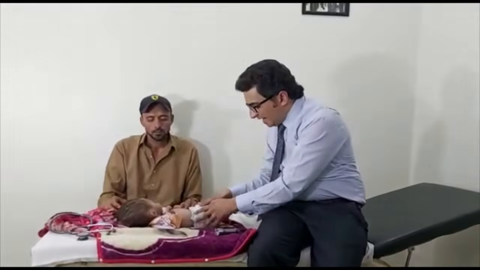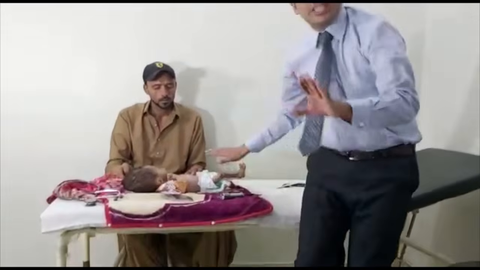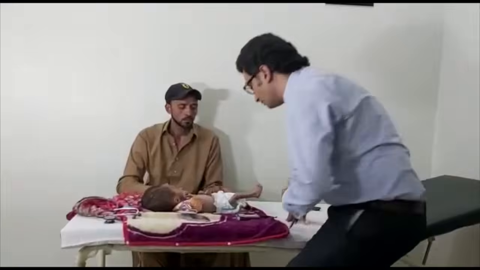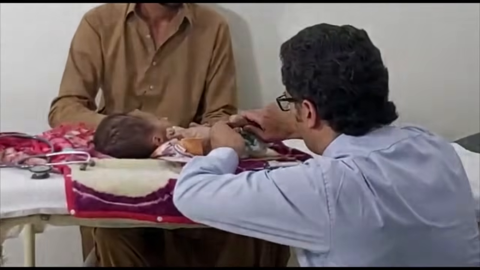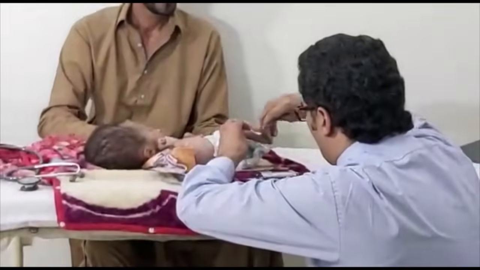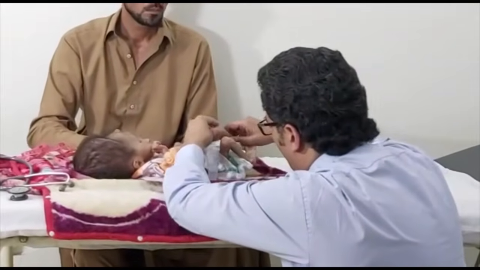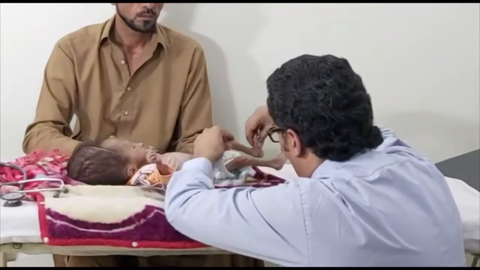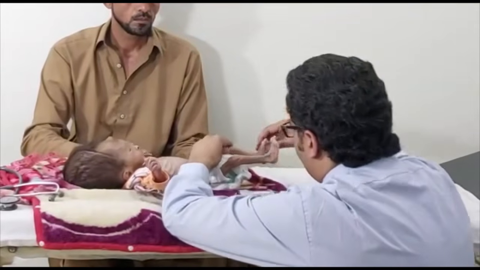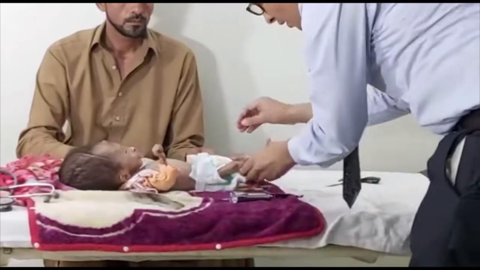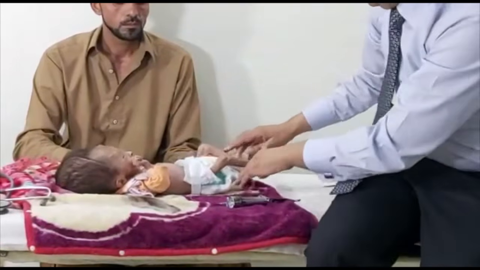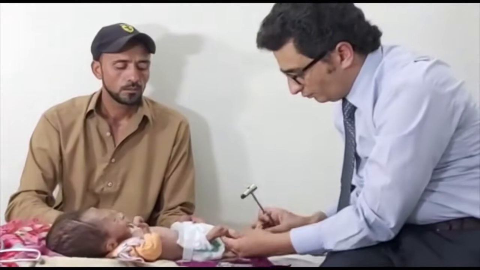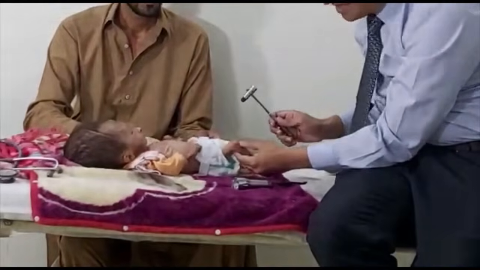After spine and anus, come to the lower limbs. Do the motor examination of the lower limbs. I've checked the tone.